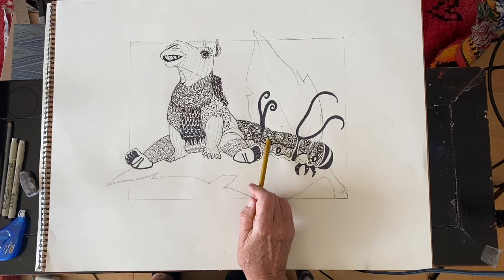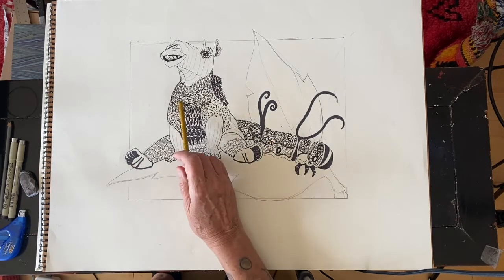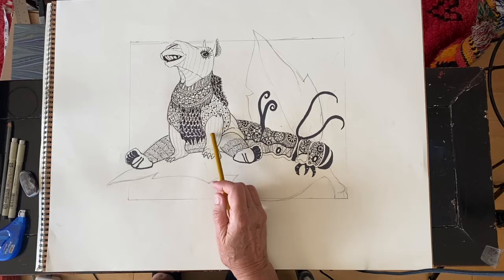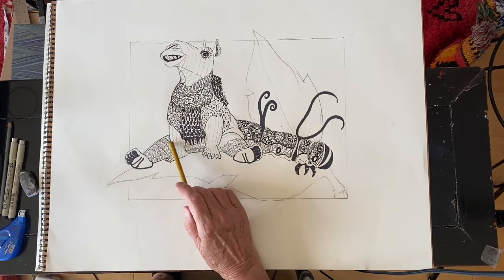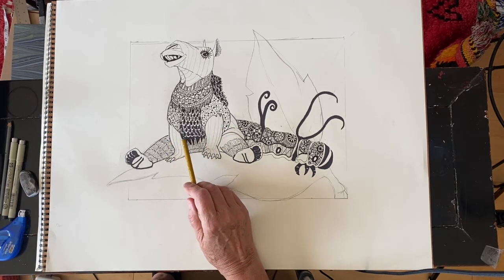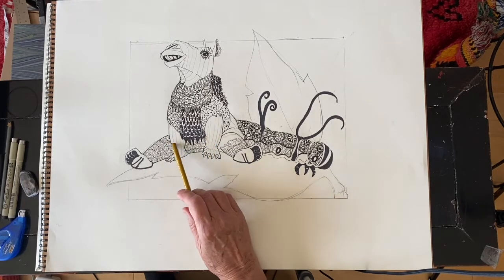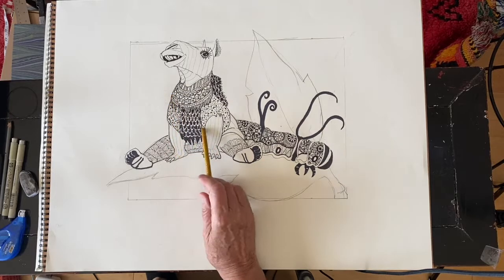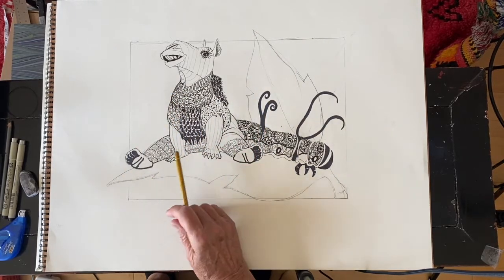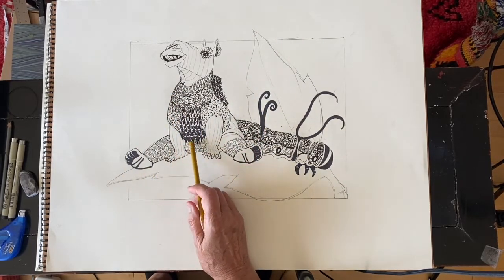I then decided to go to the bear. The bear has really divided the body into different areas. So it's nice when you've got some divisions going on because you can then use different textures throughout instead of covering it with one whole texture.